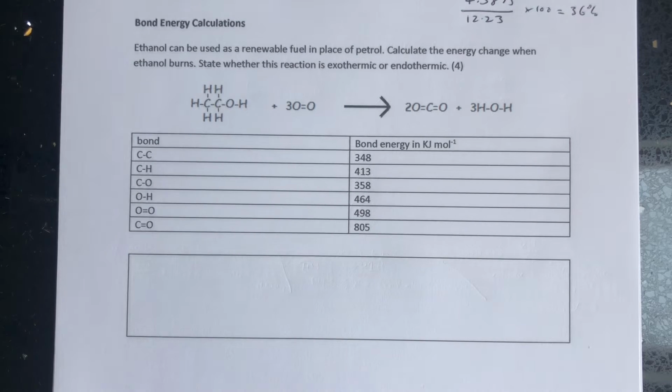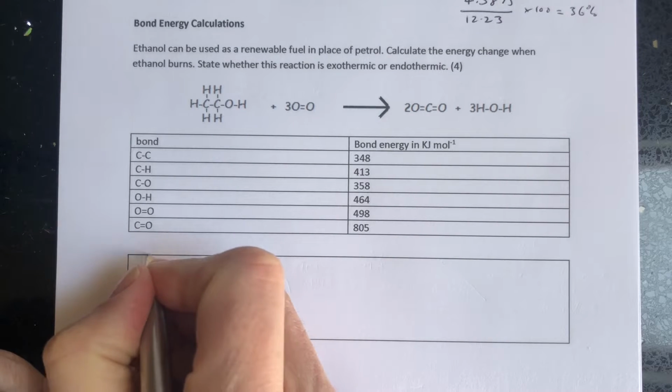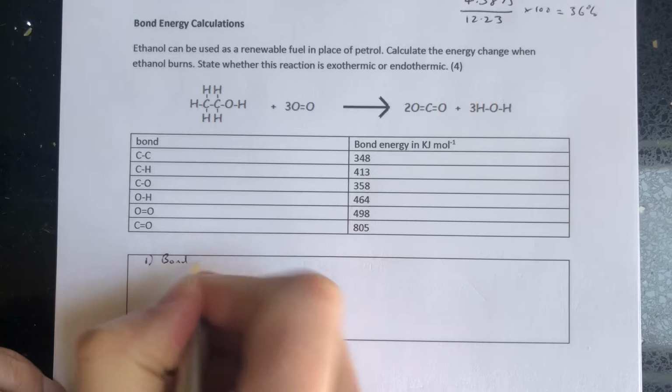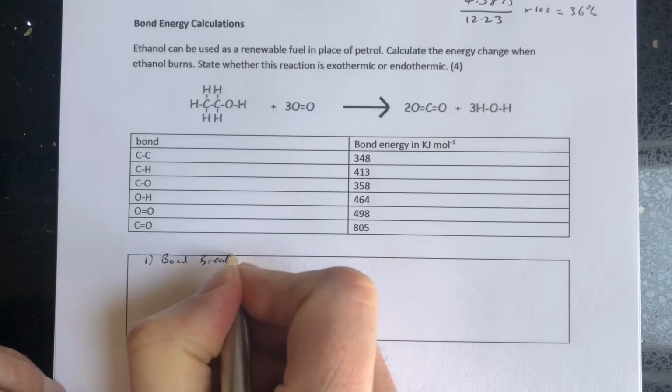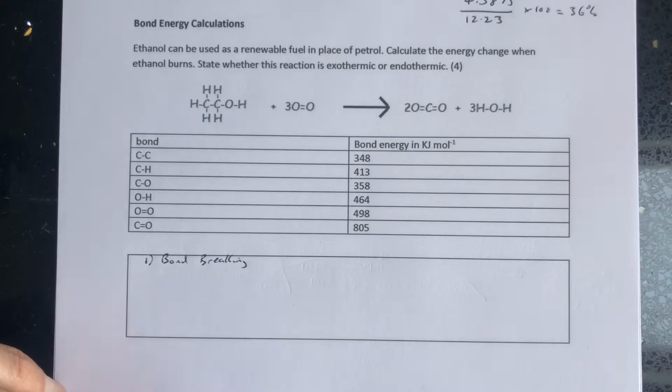We've got bond energy calculation here. There are 3 stages to bond energy calculations. First stage, calculate bond breaking. Whenever a chemical reaction happens, we have to break bonds first.